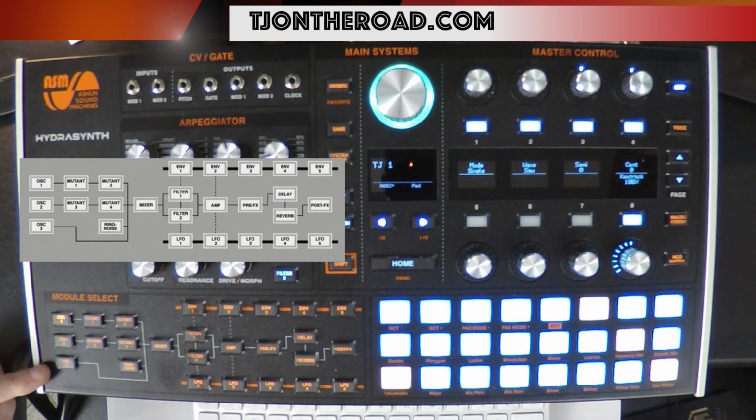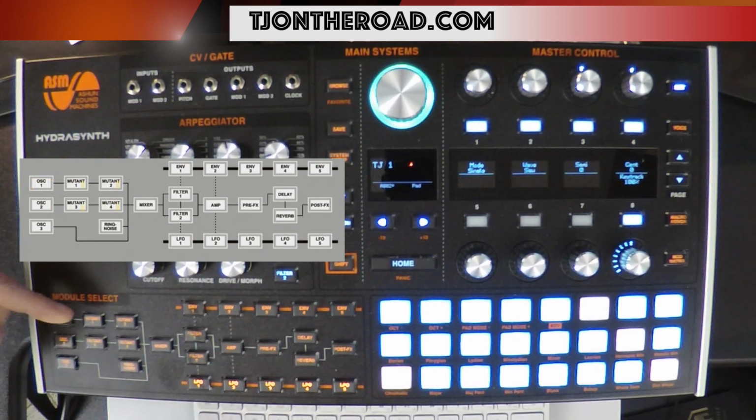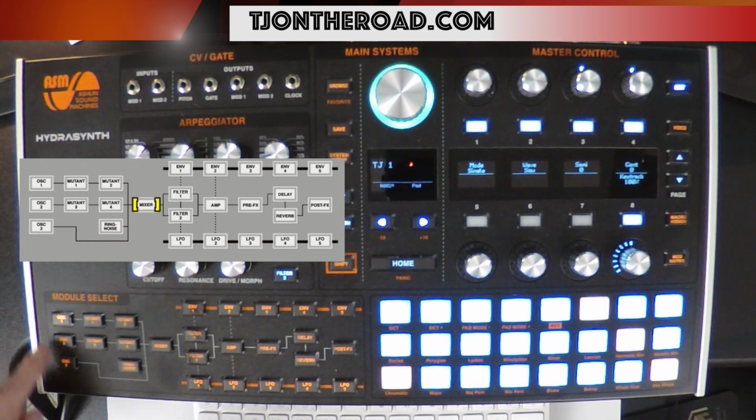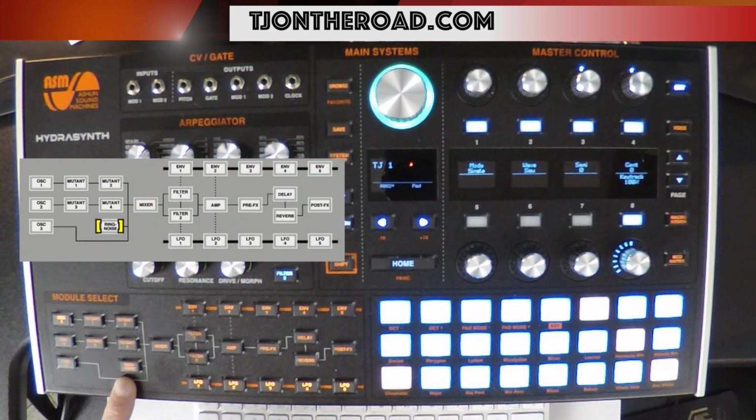You have 3 oscillators, oscillator 1, 2, and 3. Oscillators 1 and 2 go through 2 what they call mutants, each. And then oscillator 3 goes directly to the mixer here, as well as oscillator 1 and 2 after they pass the mutants. Then you also have a ring mod and noise generator. If you go through the mixer here, you'll see next it goes to the 2 filters that can be in either series or in parallel.